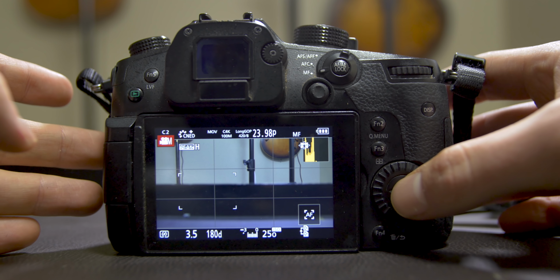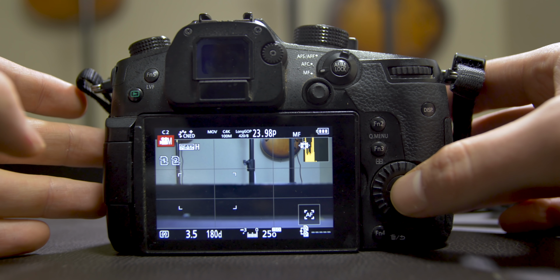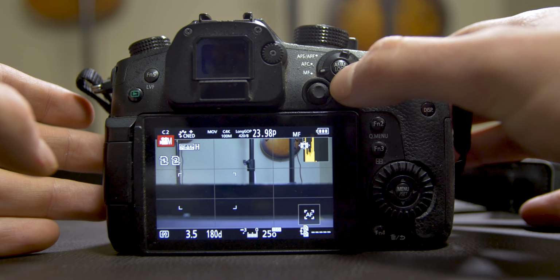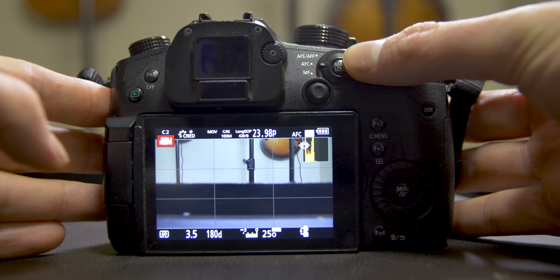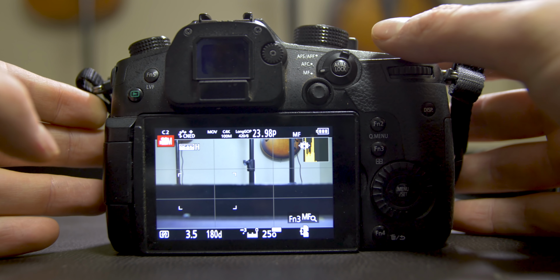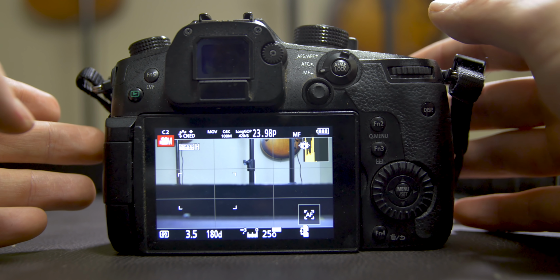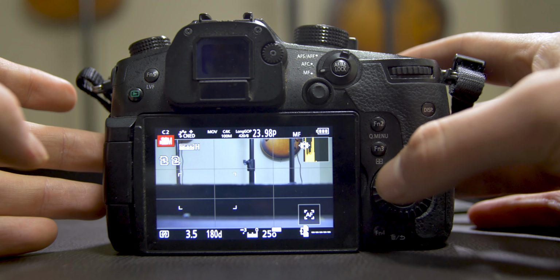So I've reset the camera settings to default so we can go through this from the very top. Let's start by basically checking your AF/AE lock. You'll see I have mine on manual focus. I always shoot manual focus. The autofocus on the GH5 is not great even with the new update. I love manual focus. I leave it on that at all times.